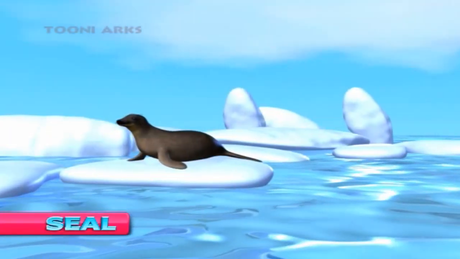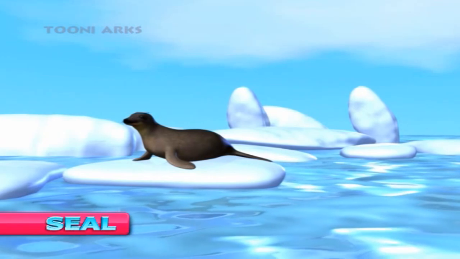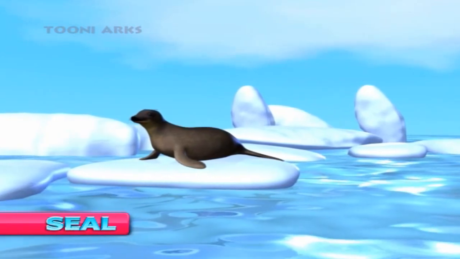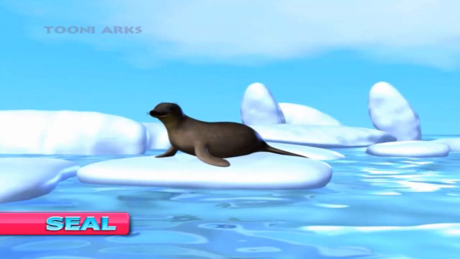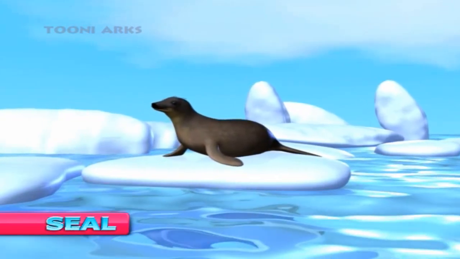Seal. A seal is a marine animal. It is a mammal. Seals eat squid, fish, penguins, and some seals eat other seals too.